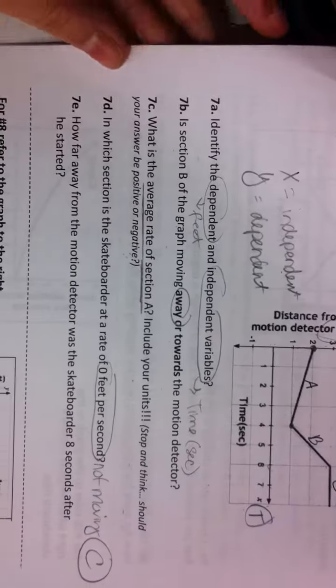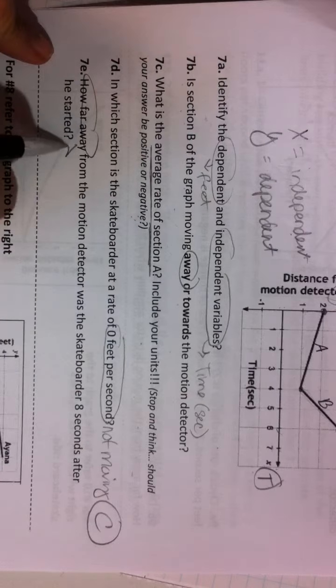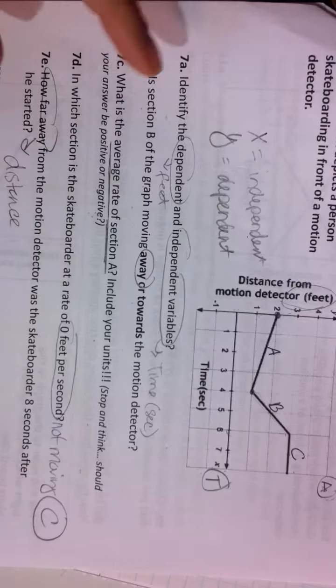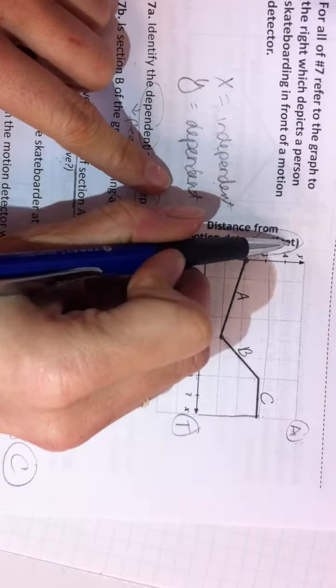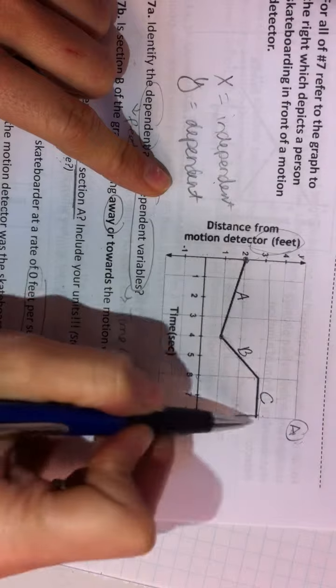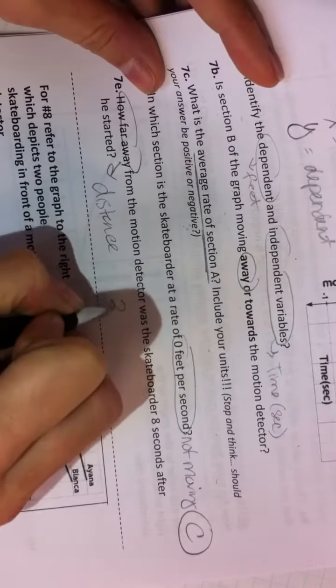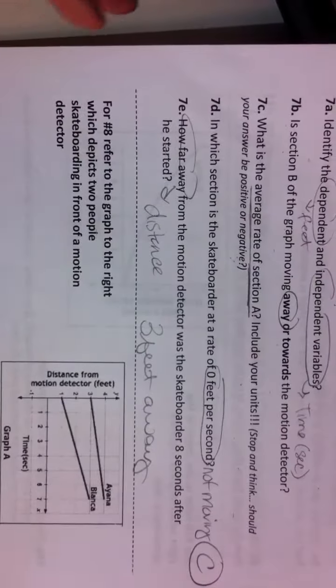Last one for this graph. How far away from the motion detector was the skateboard 8 seconds after it started? How far away? That means I'm looking for a distance. That means my answer is going to be over here on the y-axis where the distance is. It said 8 seconds after we started. So 8 seconds after we started, I was at 3 feet away. 8 seconds, 3 feet away. So I was 3 feet away. Again, pause and make sure that you're showing me that work and proving to me that you're learning from your mistakes.